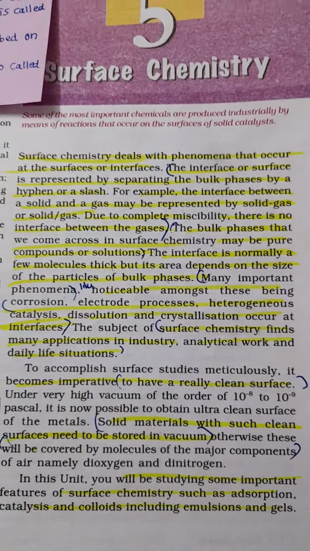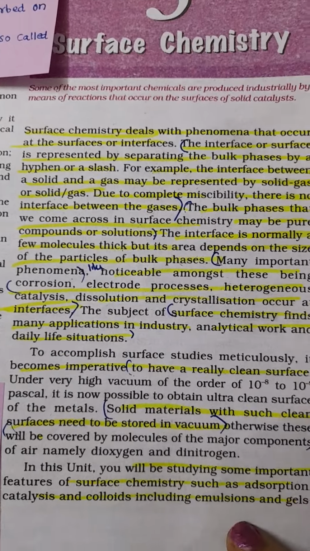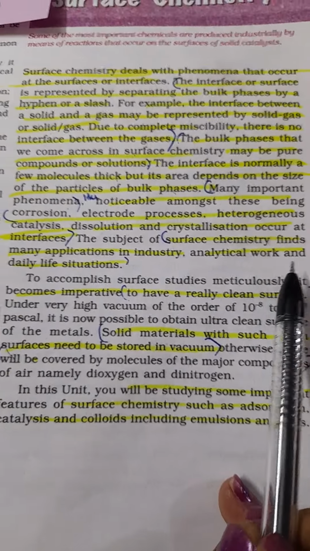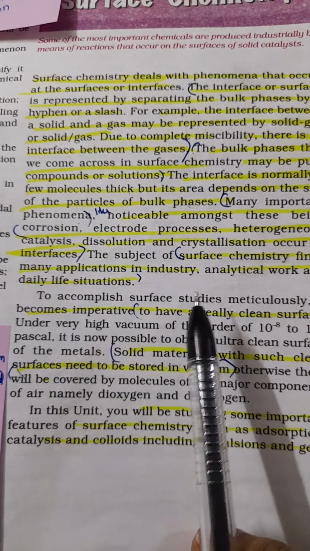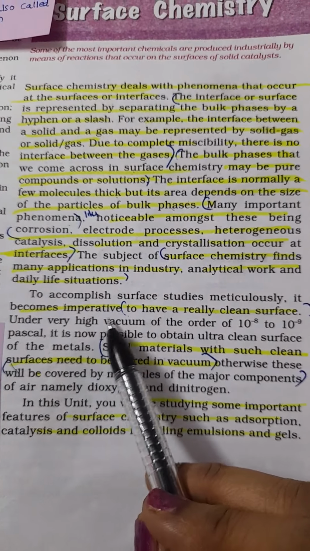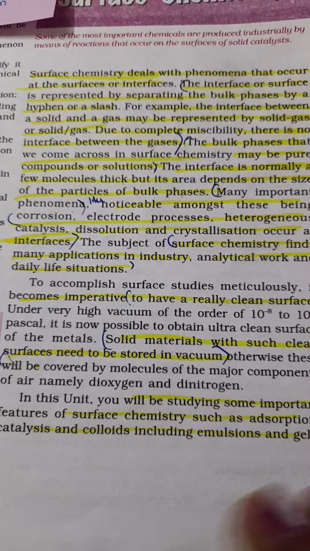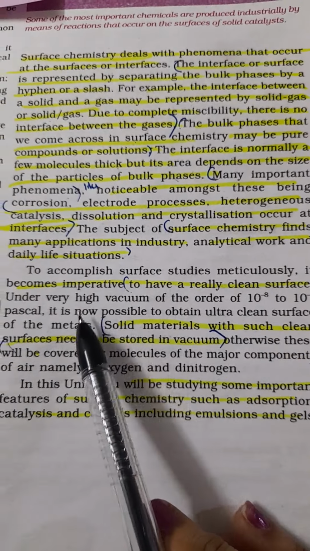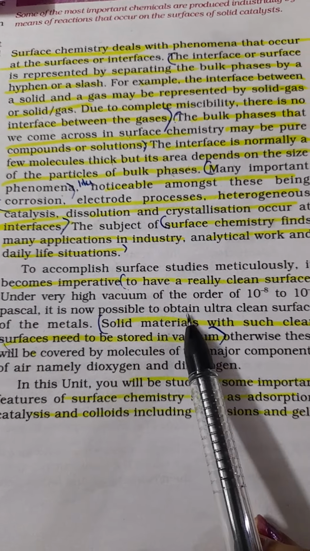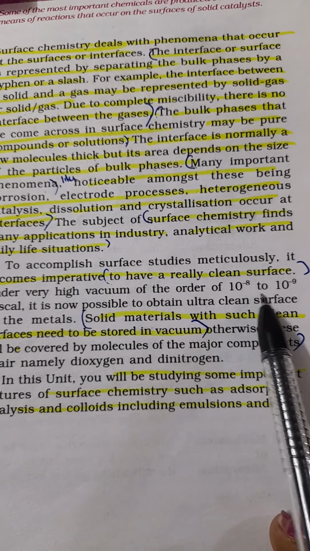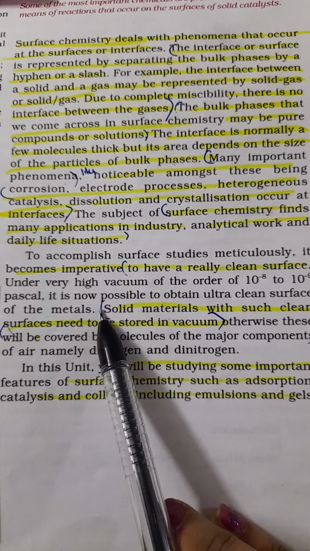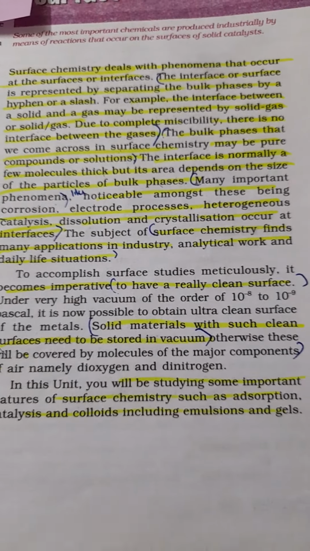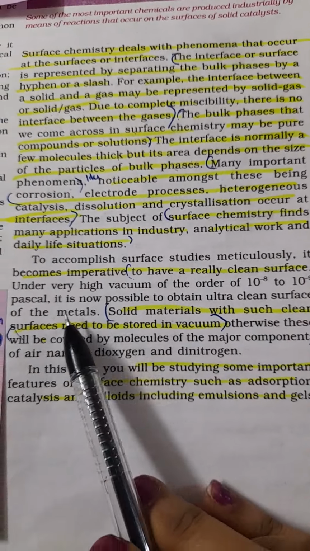And what is the importance of the topic surface chemistry? There are many applications in industry, analytical work and daily life situations. How do you accomplish the study of surface chemistry? You need a really clean surface under very high vacuum, of the order of 10 raised to minus 8 to 10 raised to minus 9 Pascal. Now it is easy to obtain an ultra clean surface of metals.